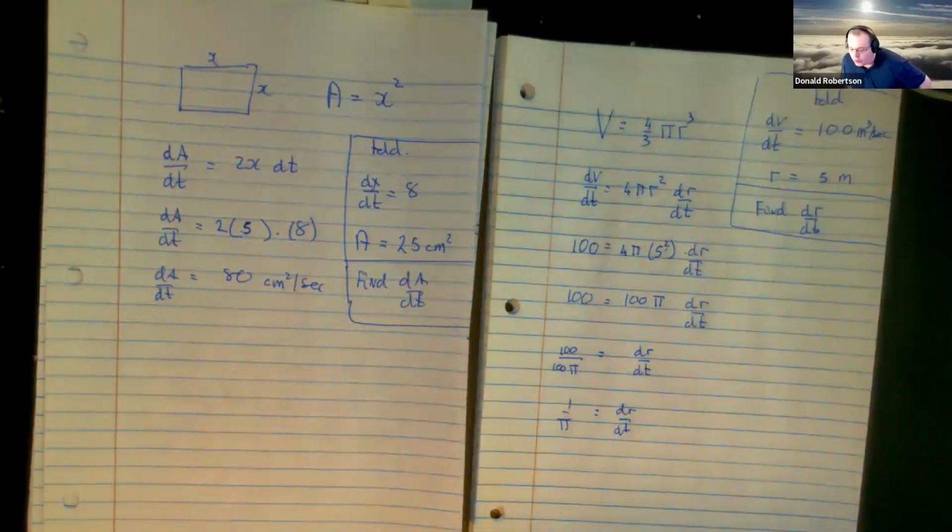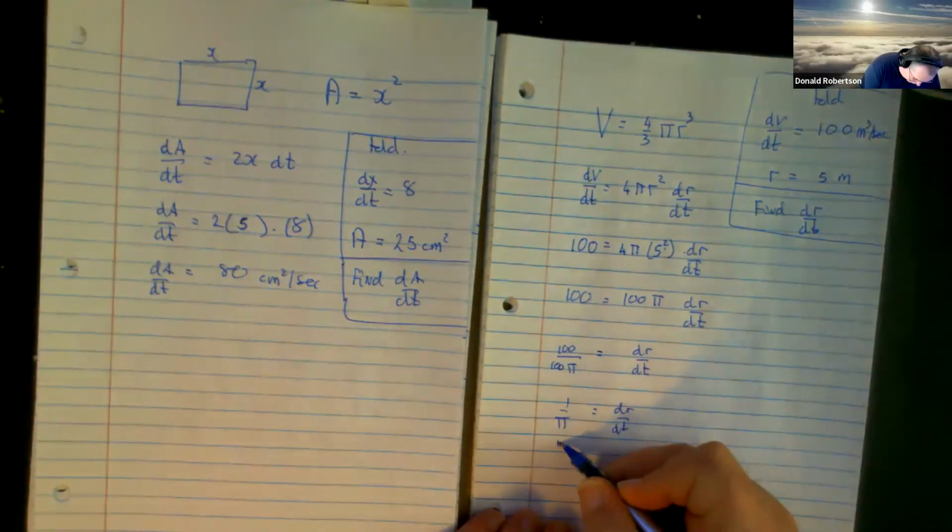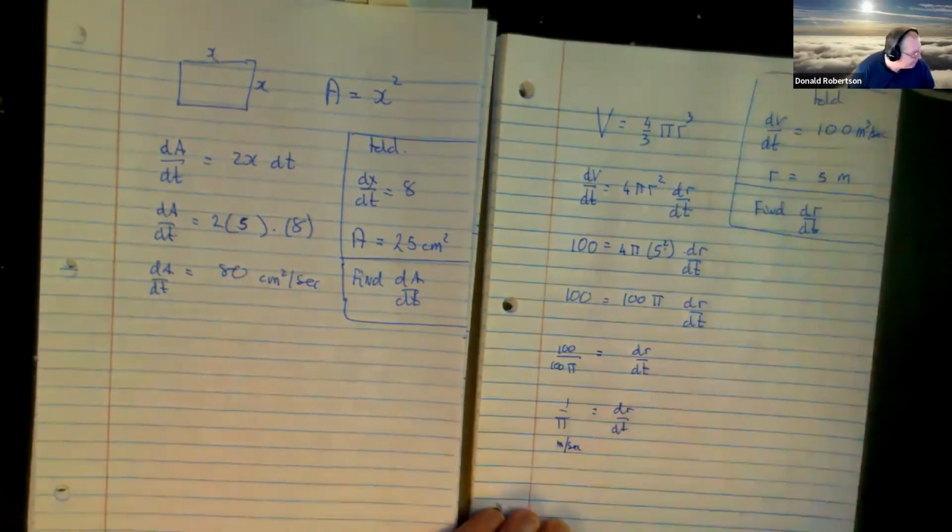So the radius is not increasing a lot here, is it? It's about a third, right? A little bit more than a third. Not much. And we're finished. I guess I should put the units in. In this case, it would be what? Meters per second.